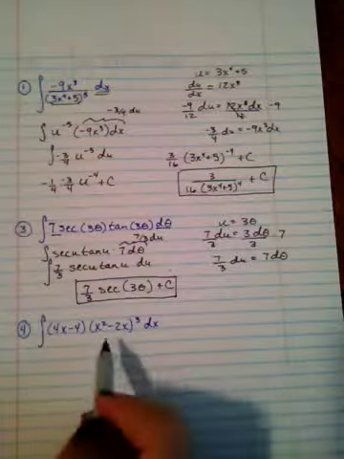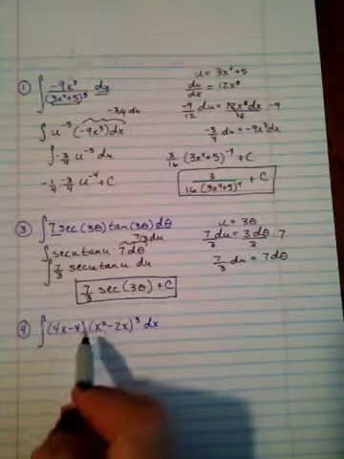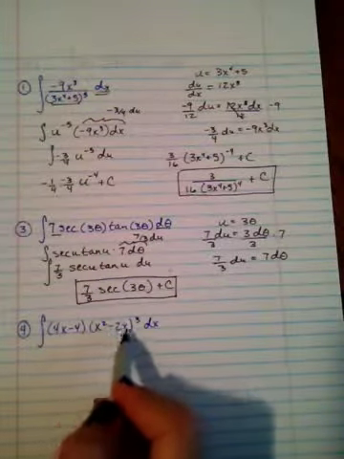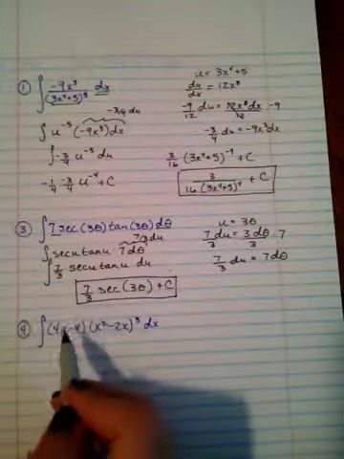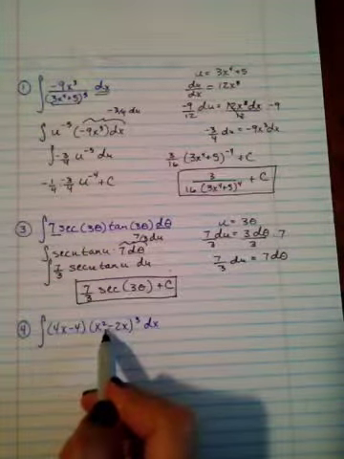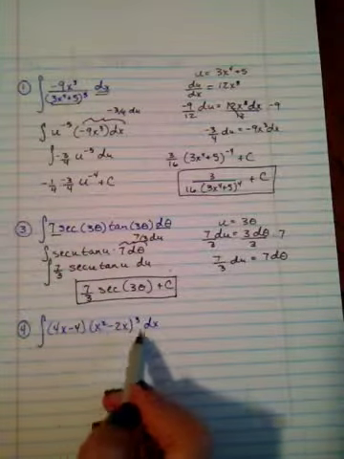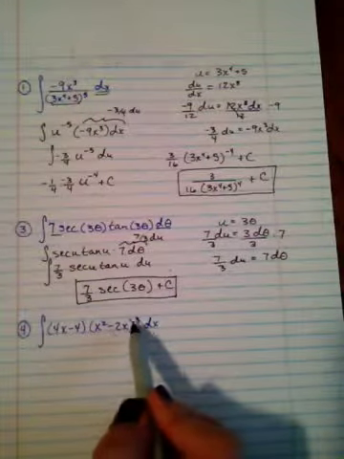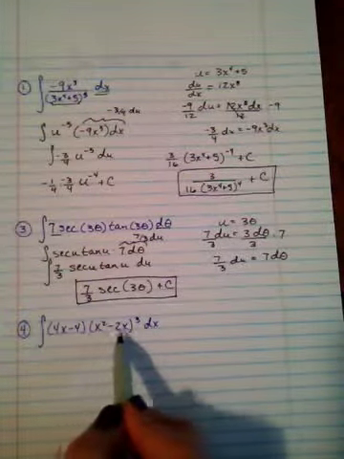For this next problem, people have an issue deciding which is my u. There's two things that tell you. This one has the higher power inside. You want to actually choose that because the derivative will have a lower power, and this has to be the derivative if this is the higher one. If you choose this, you're not going to have this problem solved. The second thing is that this is to the 3rd power, so this could be a u cubed in there.